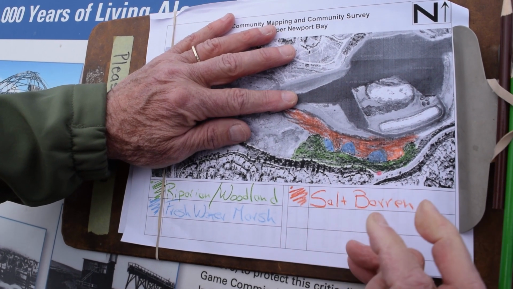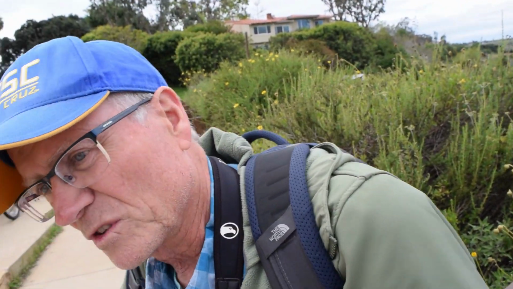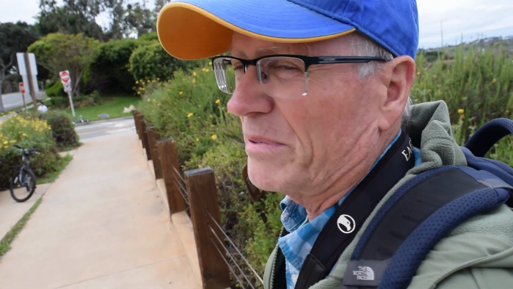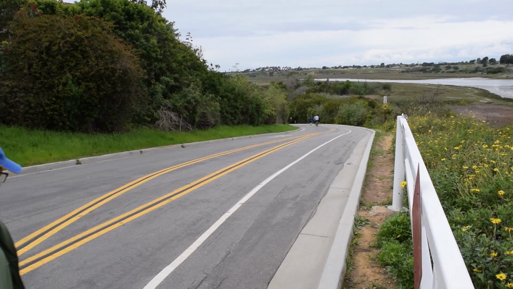So what I'm going to do now is walk down Back Bay Drive, and we'll make some stops along the way, and we'll stop and fill in our property sheets and color in our map. There is a loop, but it's 10 miles.